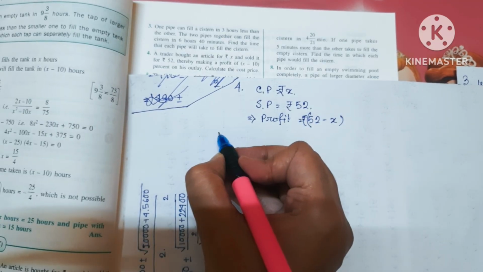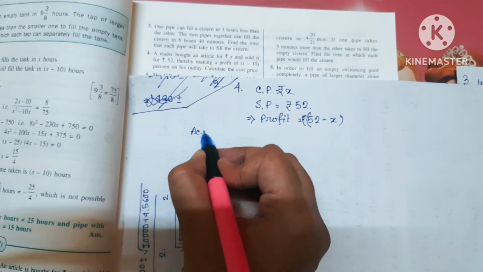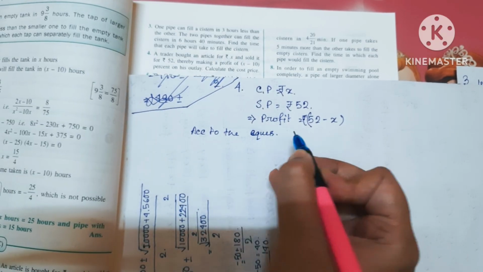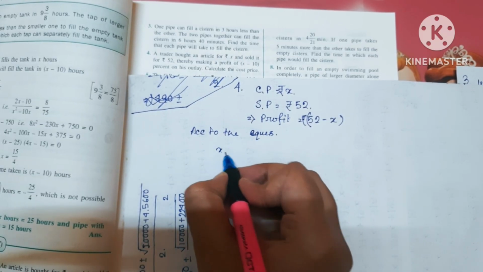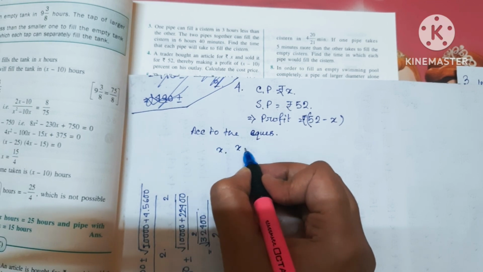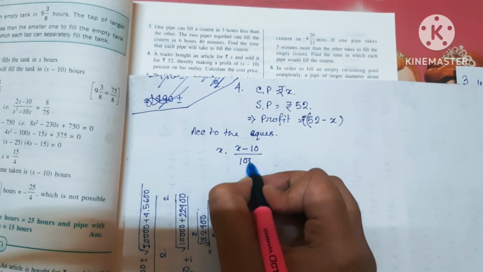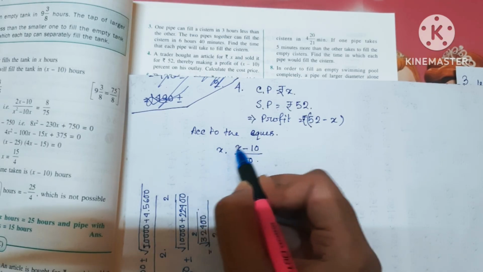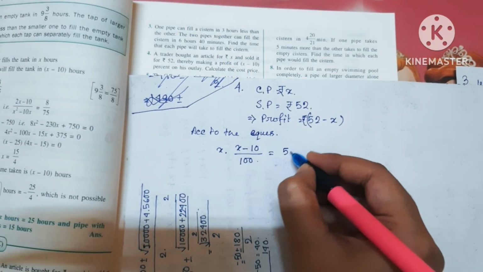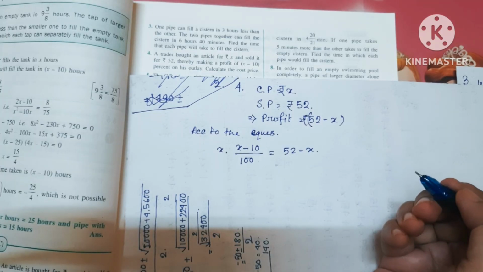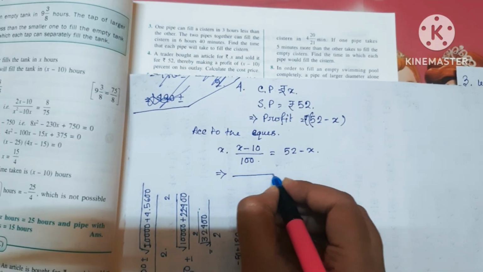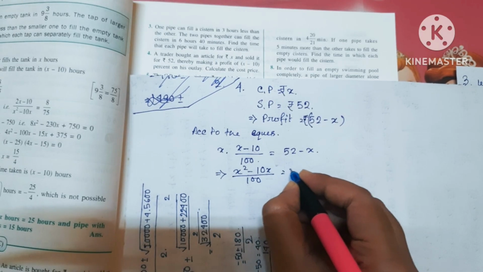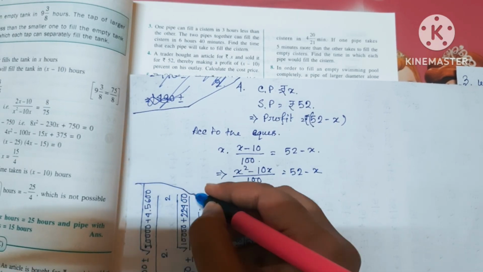Now according to the question, x into x minus 10 by 100, this percent of this cost price, that is 52 minus x. Now if you calculate, x square minus 10x by 100 equal to 52 minus x.